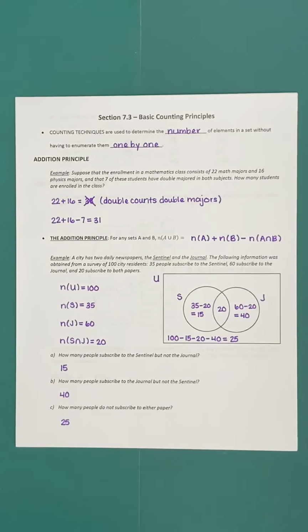In this video, we're going to talk about two basic counting principles. Counting techniques are used to determine the number of elements in a set without having to enumerate them one by one. In a lot of situations, if we can describe what's in a set, or how the set is being built, rather than making a list of what's in the set and then counting elements one by one, we can determine how many elements are in the set just in general, based on the information we know about how that set is defined.